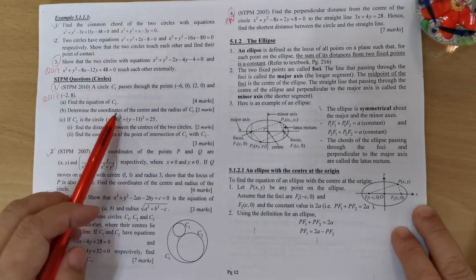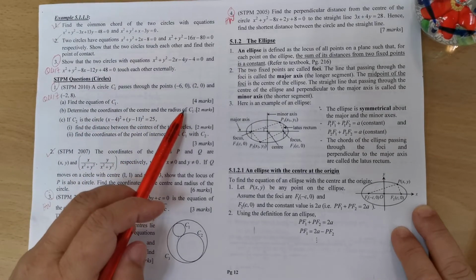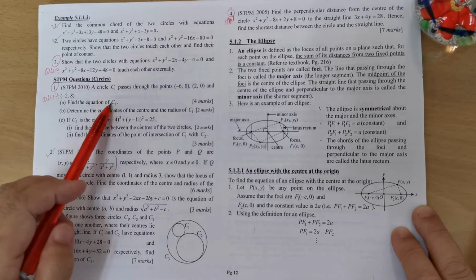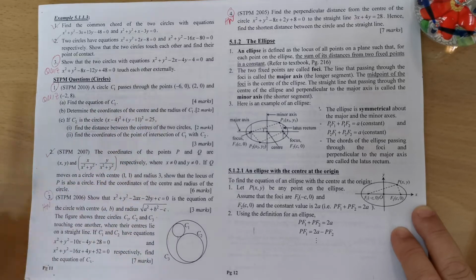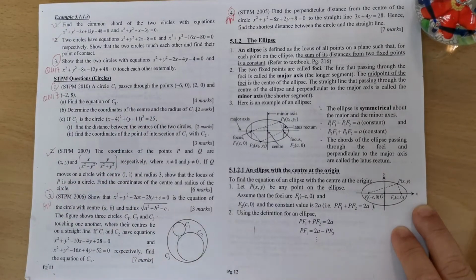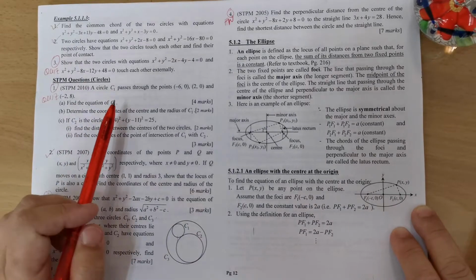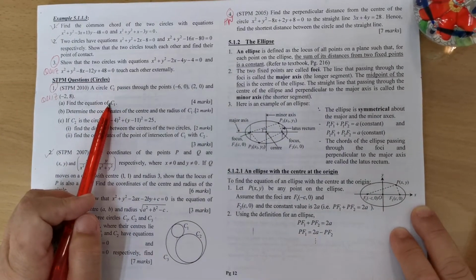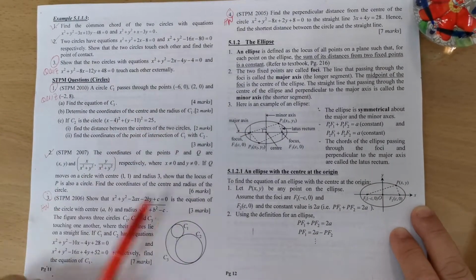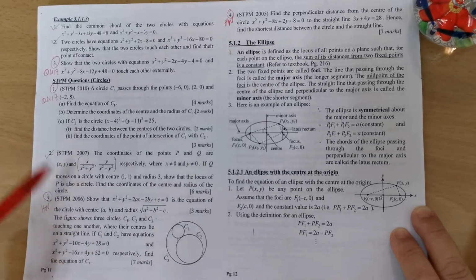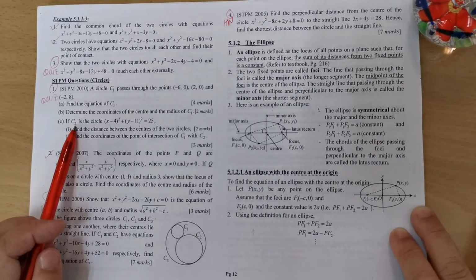Alright, B, determine the coordinate of the center and radius. Alright, so if you have it in general form, no problem for you to find the center and radius. Or if you want, you can directly express this one in standard form. So directly you can answer this. Okay? Okay, part C. Now you are given another circle.